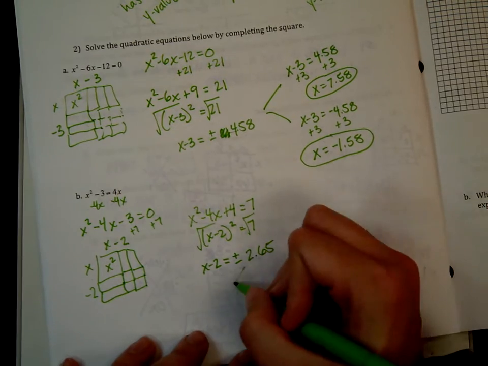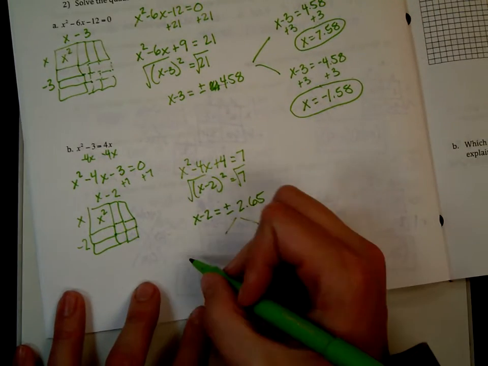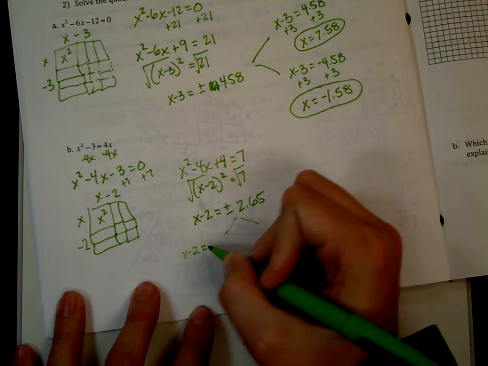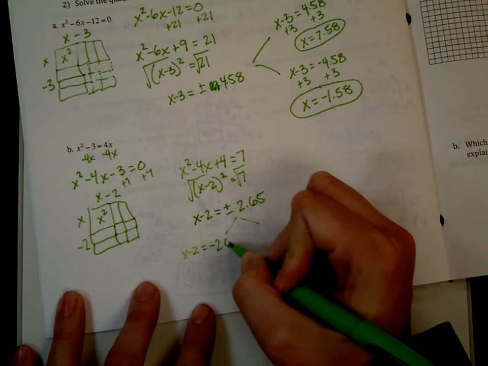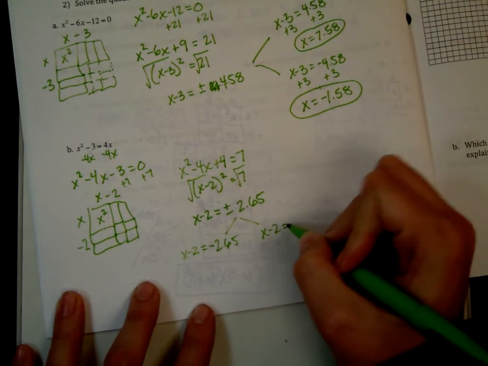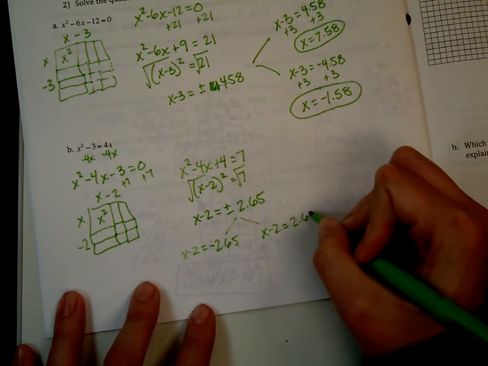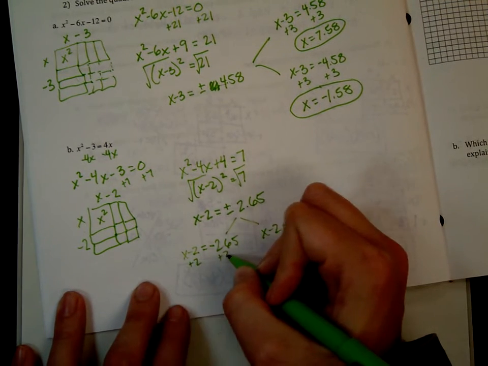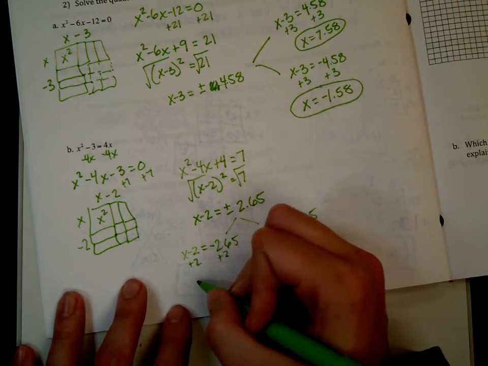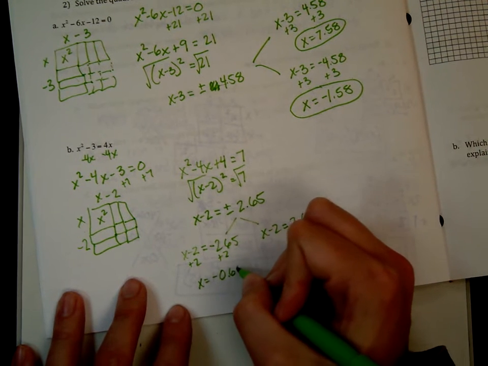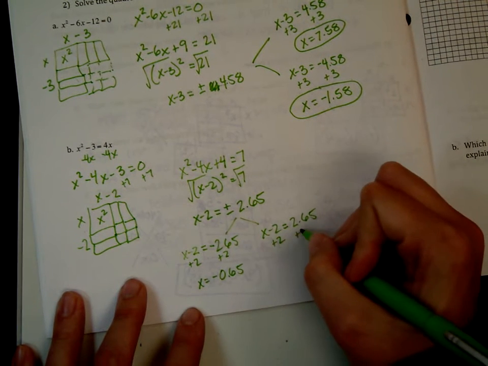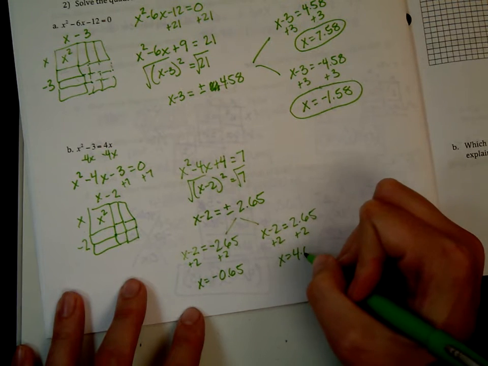Now I split it into two equations. X minus 2 equals negative 2.65 and x minus 2 equals positive 2.65. I add 2 to both sides and I get x equals negative 0.65 or x equals 4.65.